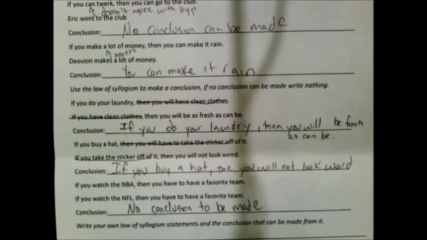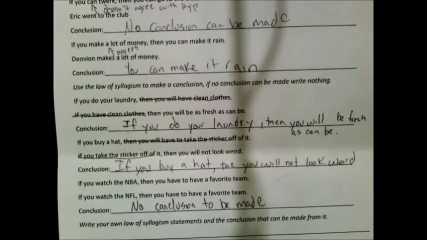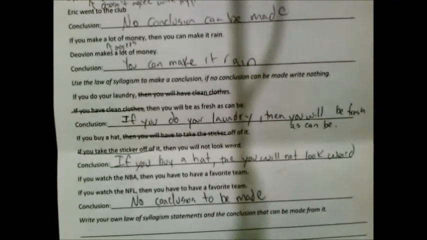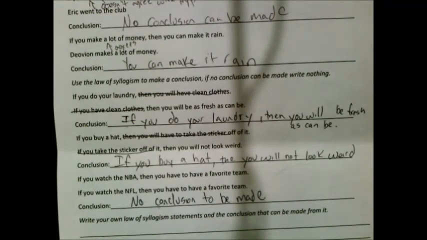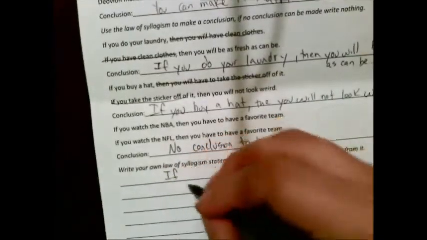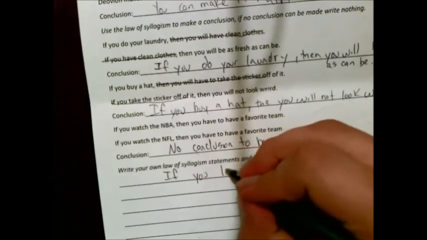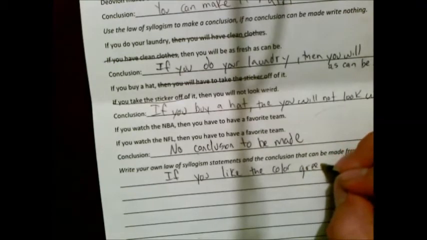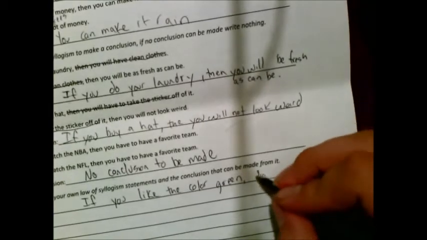Write your own law of syllogism statement and the conclusion that can be made from it. You're just going to do like the things up here, except in your own words. So like, I don't know, if you like the color green, then you like, I don't know, grass.